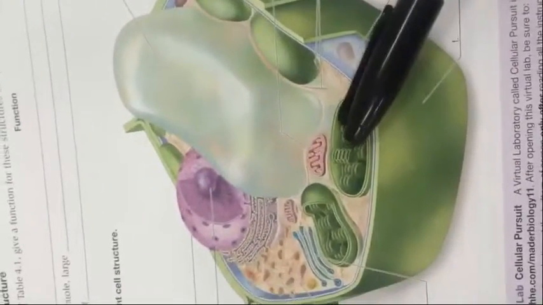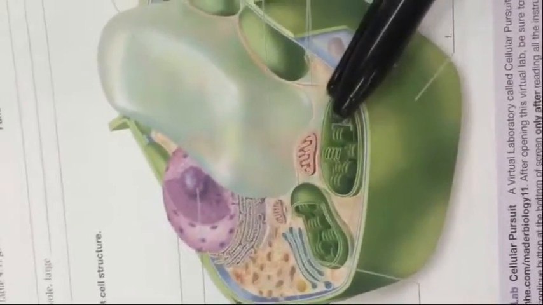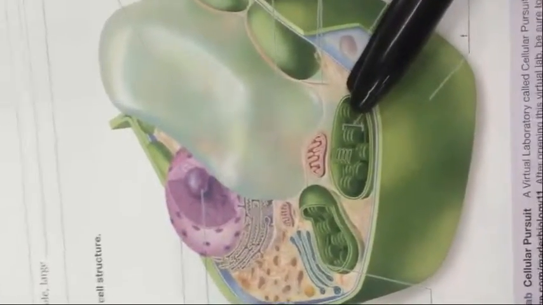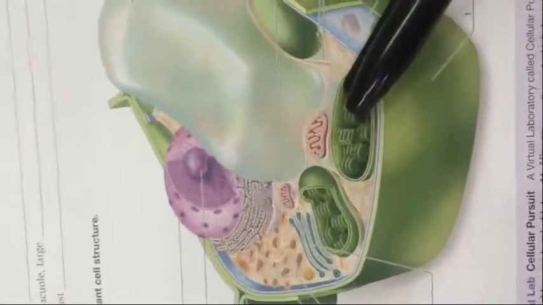The green structures that you're seeing that are kind of oval shaped, these are going to be chloroplasts, and that's where the plants produce their sugar by photosynthesis, so that's what that represents.